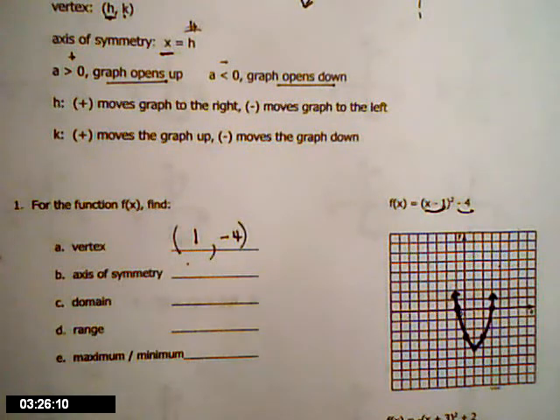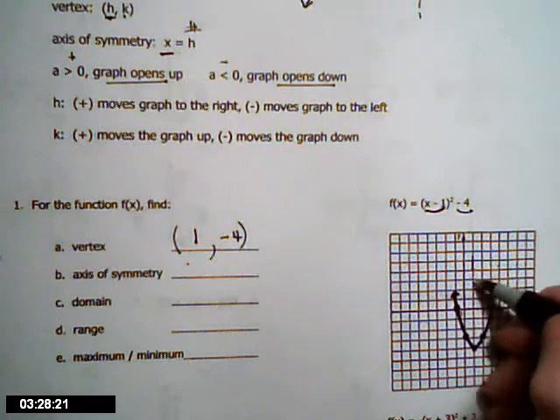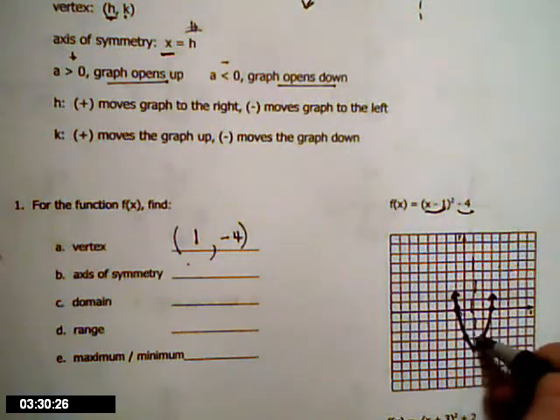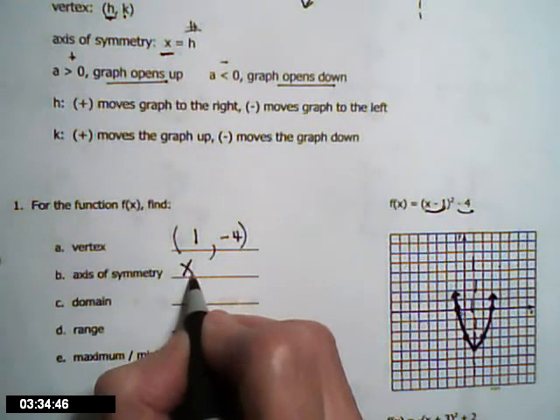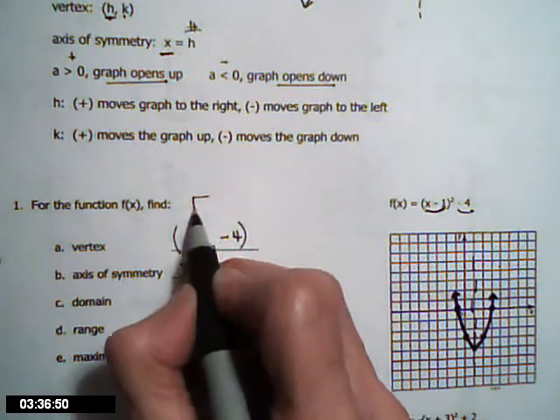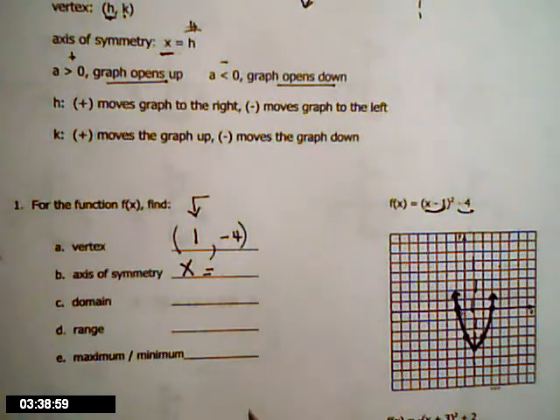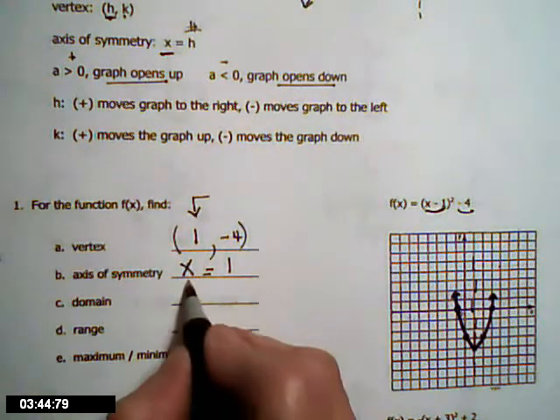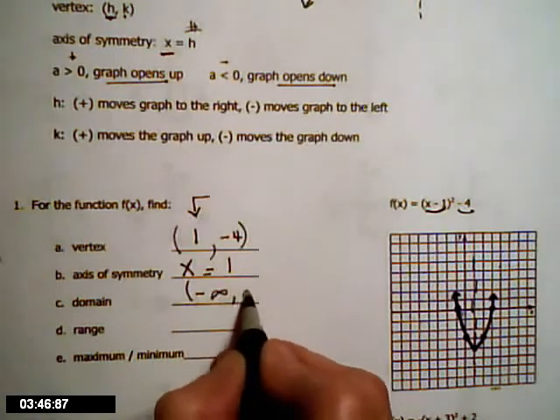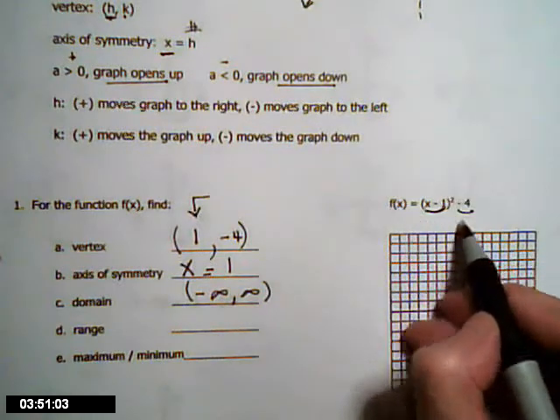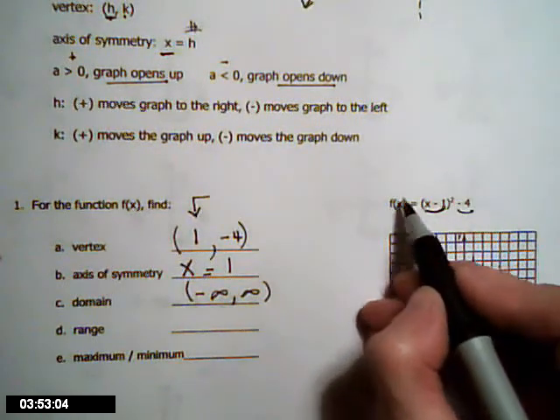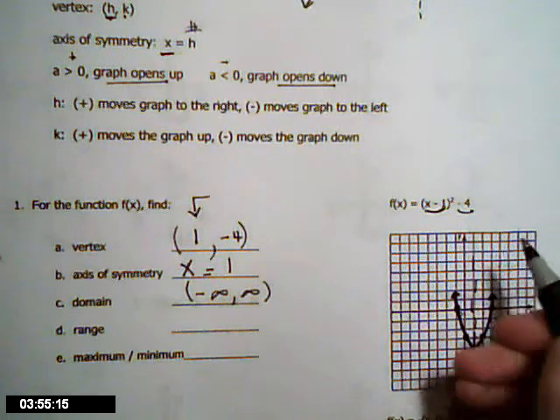Now remember, the axis of symmetry is this line that runs through this graph and splits it in half. A vertical line is always named x equals, and you're going to use the only x that you have in that problem, which is 1. The domain of this problem is always all real numbers, negative to positive infinity. Go back to section 1.2. In this equation, you have no radical, you have no fraction, so all real numbers.